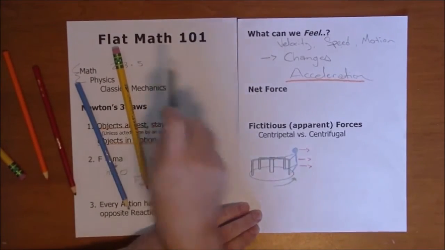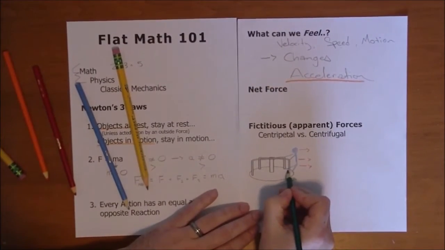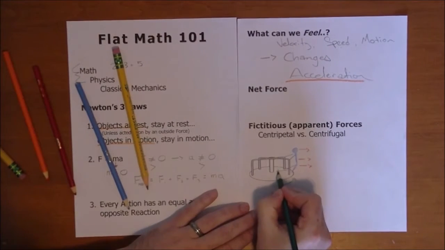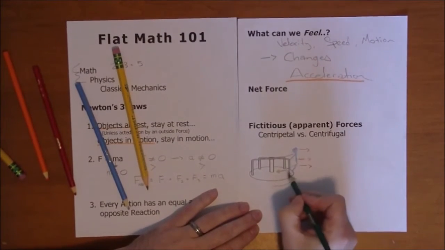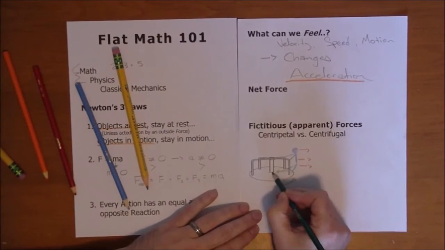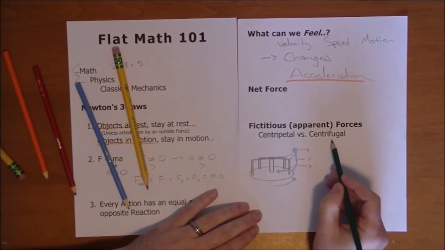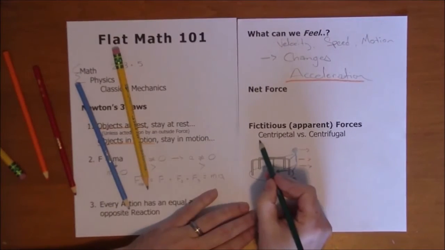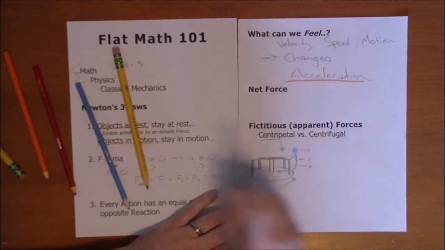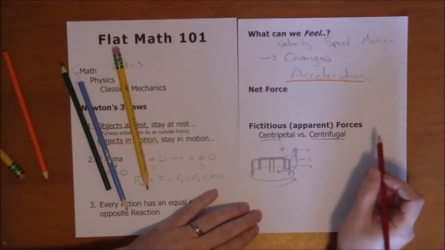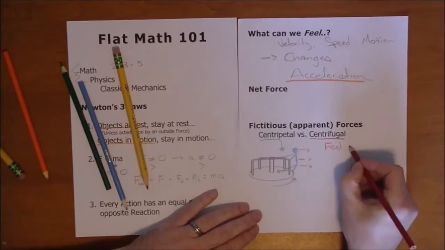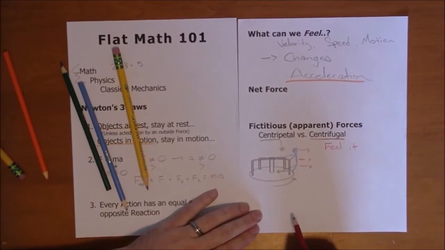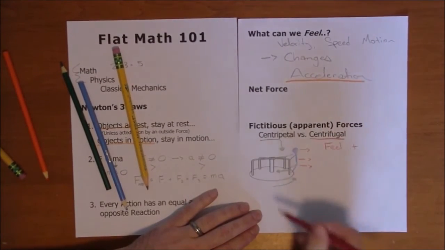But in reality, the only force active in here is toward the axis of rotation or toward the center. There is a real force. So centripetal acceleration would be the force from the outer edge of the ring or circle that is spinning toward the center of the spinning object. The centrifugal, often pronounced centrifugal, acceleration is a fictitious force. It's apparent, which means that we can feel it. It feels like you're being thrown off the merry-go-round, when in reality, you're being pulled toward the center.